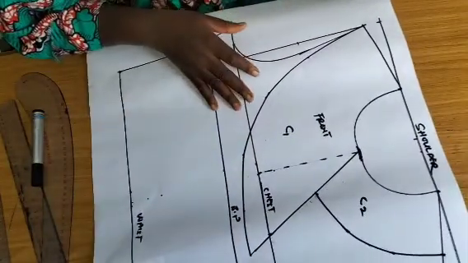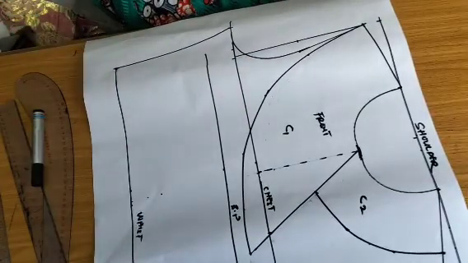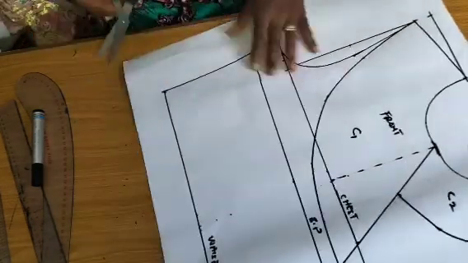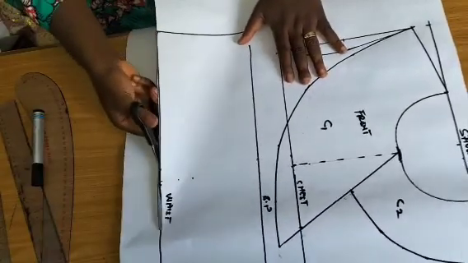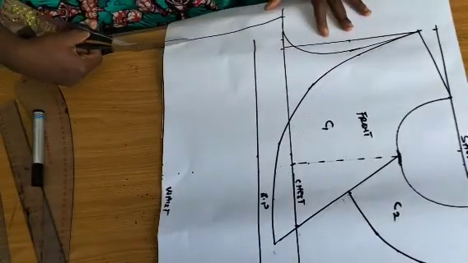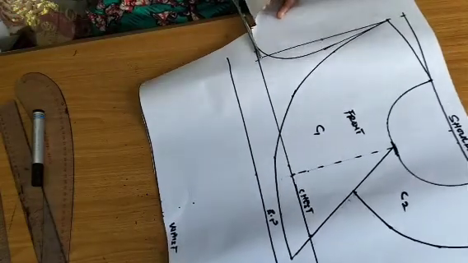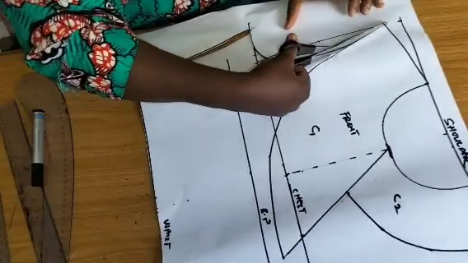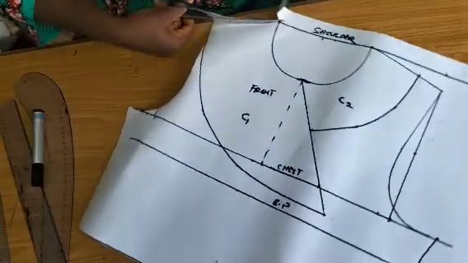But before I cut that cape right now, I'm going to draft the cape for the back using the front cape. So to achieve that, I'll simply go ahead and cut my bodice pattern, because that is what we are using to grab this cape.